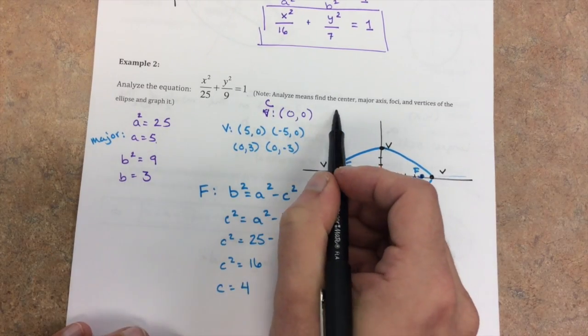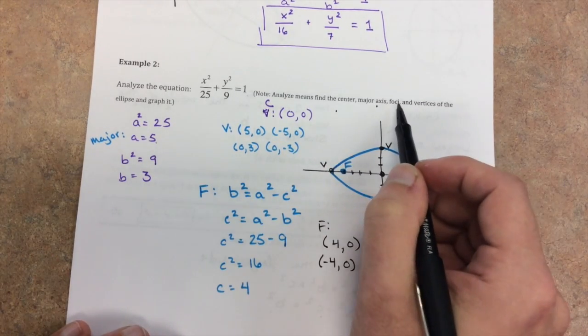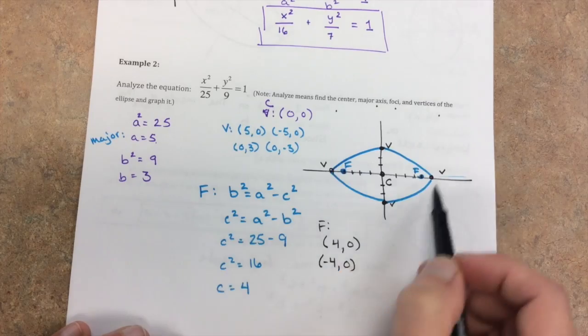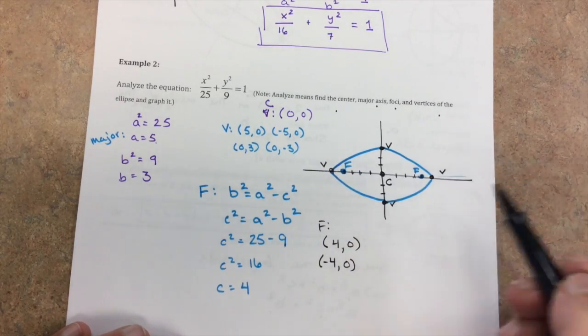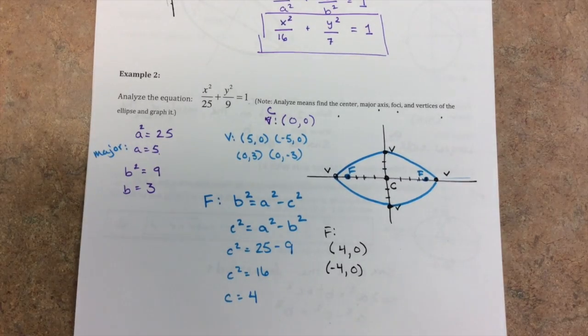So let's see. Did we find the center? We found the major axes. We found the foci and the vertices of the ellipse. Do you have to write these all out? No. As long as I can see this on your graph, you should be good. All right, flip it over.